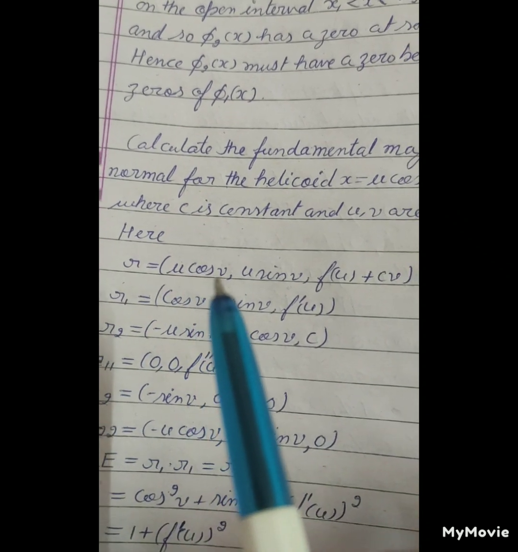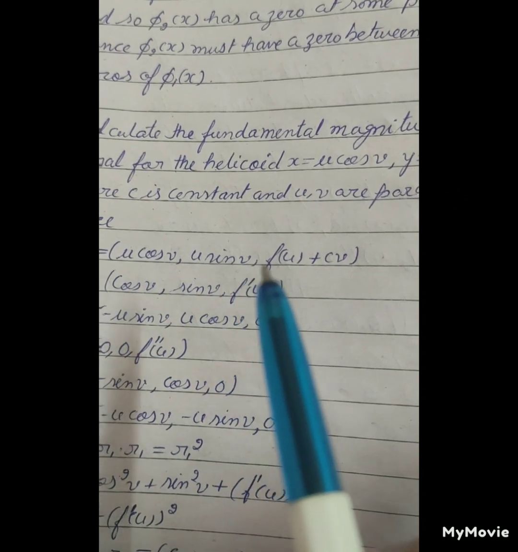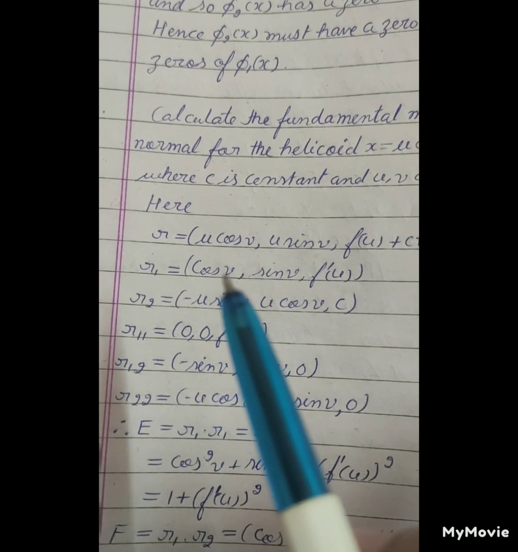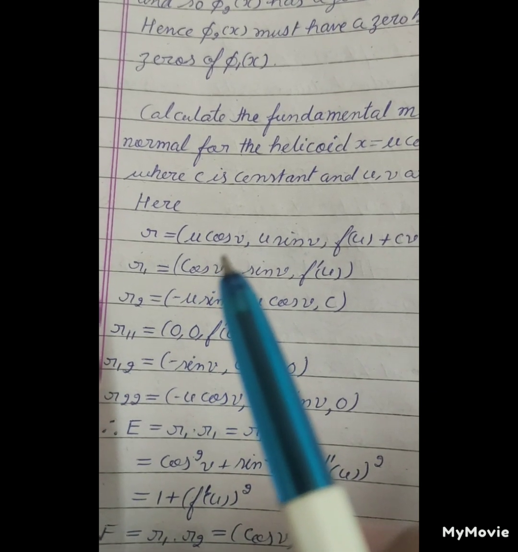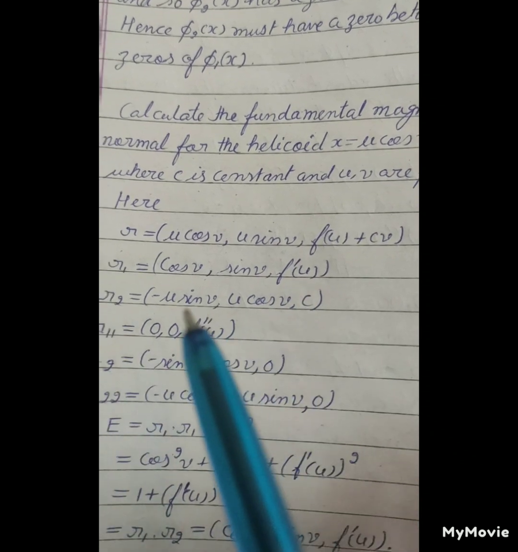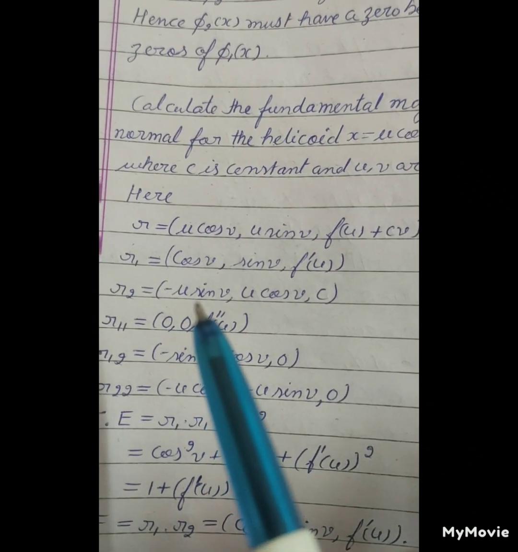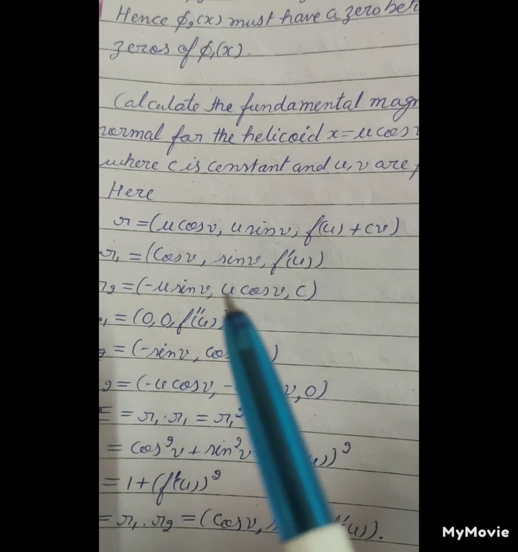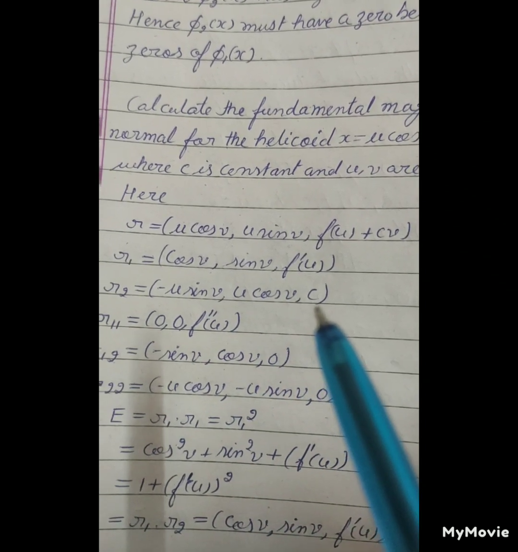Now the solution here: r = (u cos v, u sin v, f(u) + cv). Differentiating with respect to u, r1 = (cos v, sin v, f'(u)). Differentiating with respect to v, r2 = (-u sin v, u cos v, c).